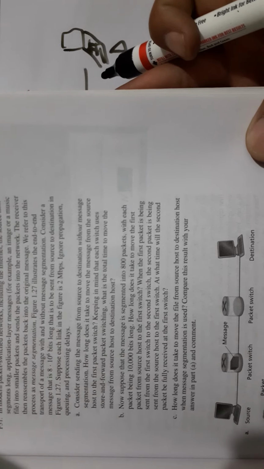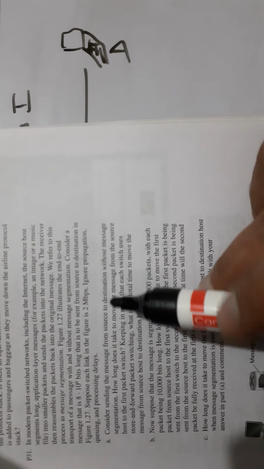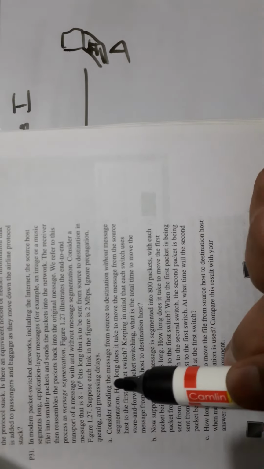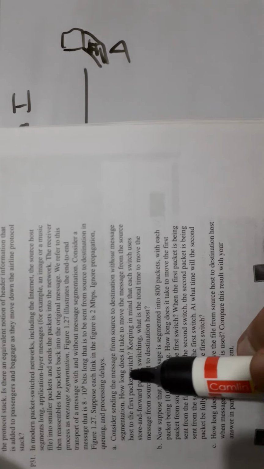So we will calculate two things in this first part. The first is, how long does it take to move the message? First of all, you need to focus that we have to send the complete message without message segmentation. And how long does it take to move the message from the source host to the first packet switch?